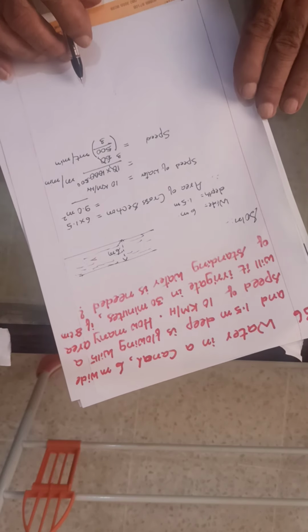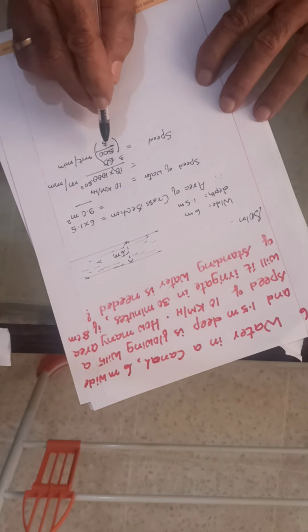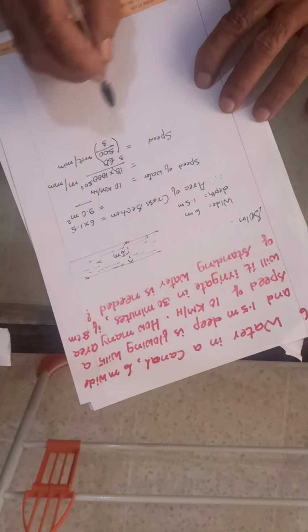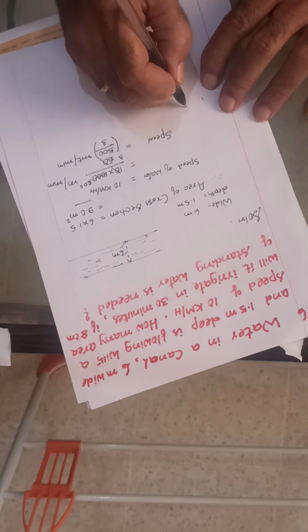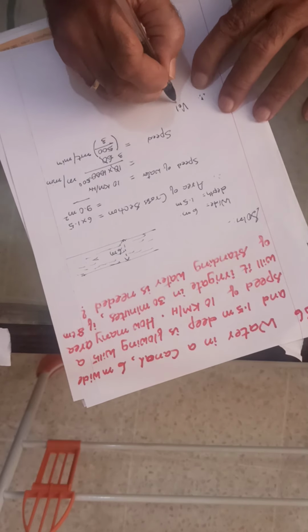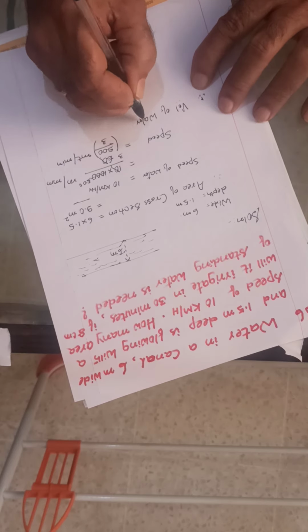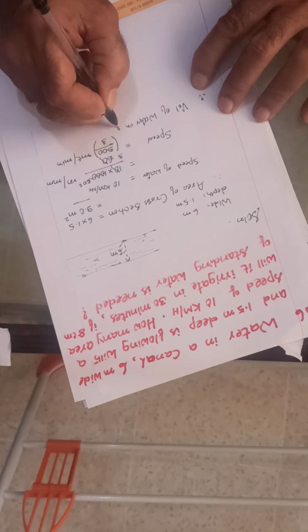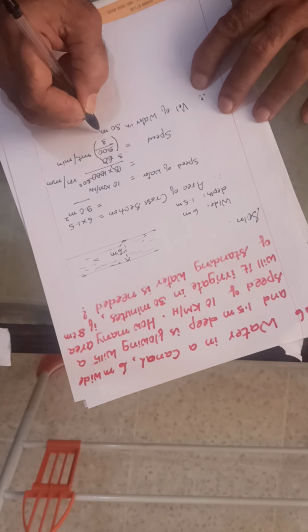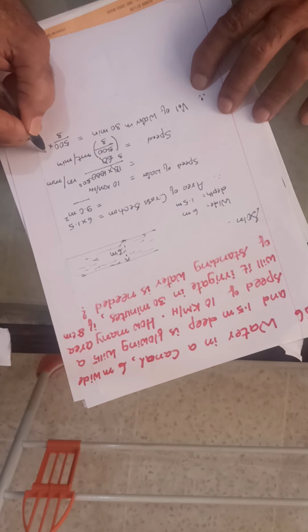So the volume of water in one minute flows through the canal. Therefore, the volume of water in 30 minutes is equal to 500 by 3 into 30.